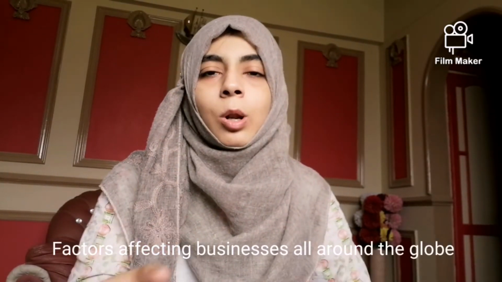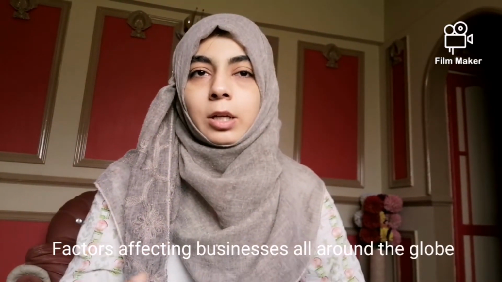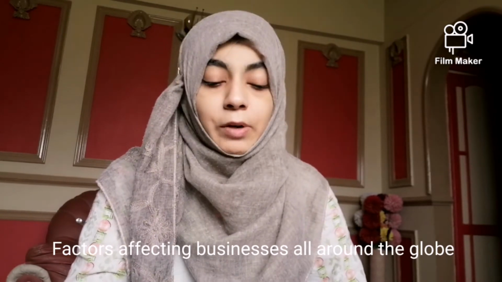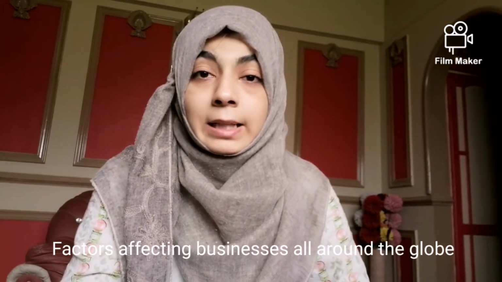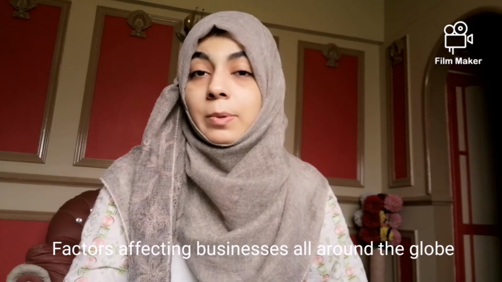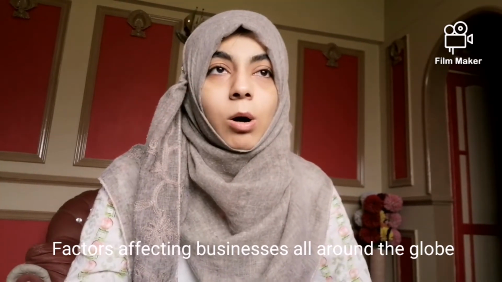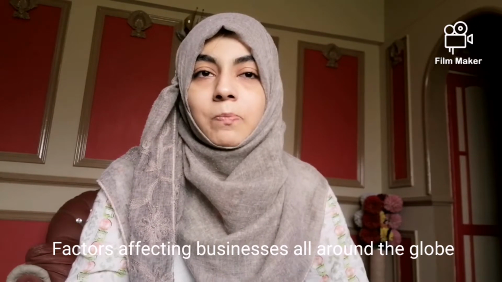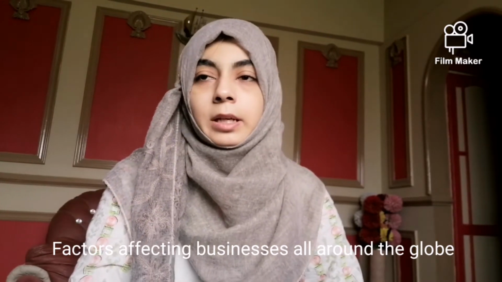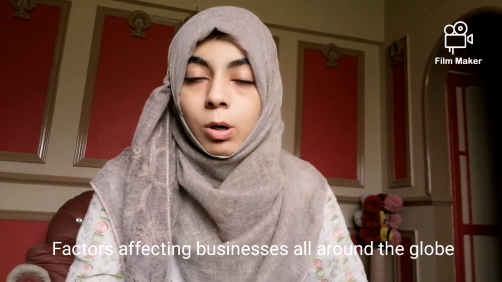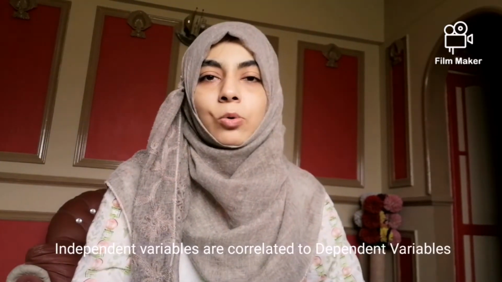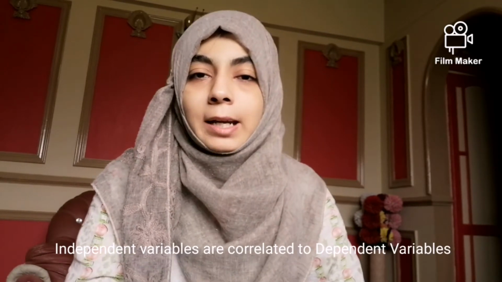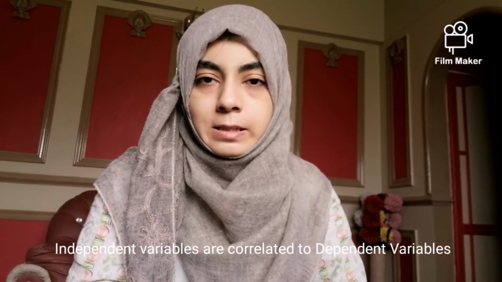So there are a lot of different factors. There is the season, the weather, whether there was a pandemic or not, or there can be a lot more factors: the work environment, the colleagues, the boss, and the workload, all of this. So all of those independent variables are correlated to the dependent variable, that is the sales.